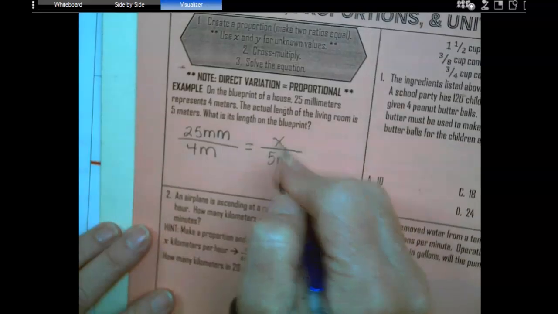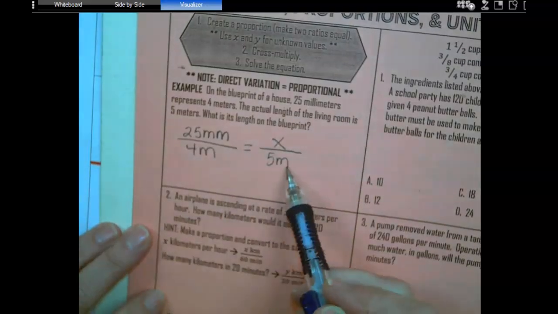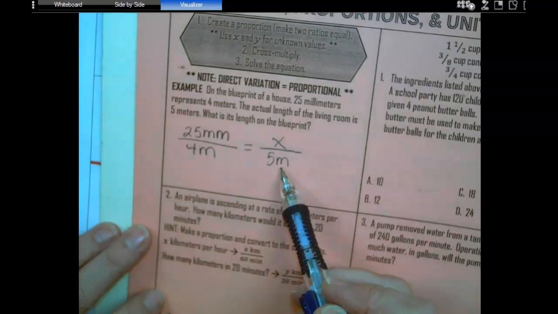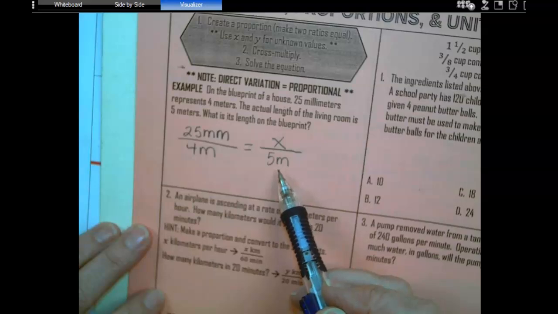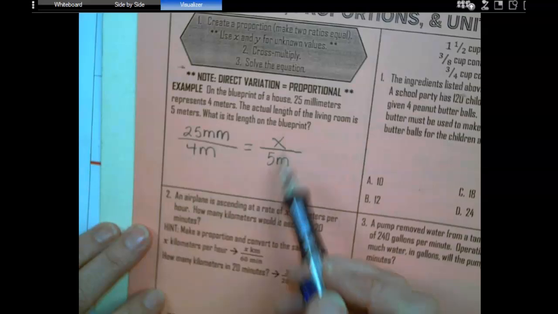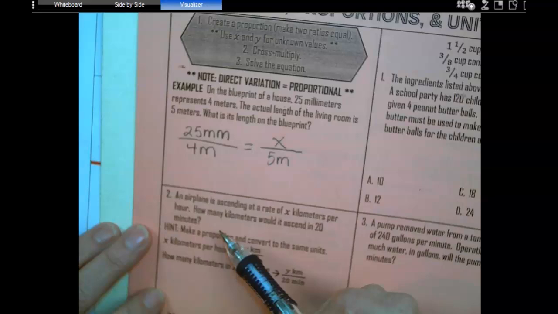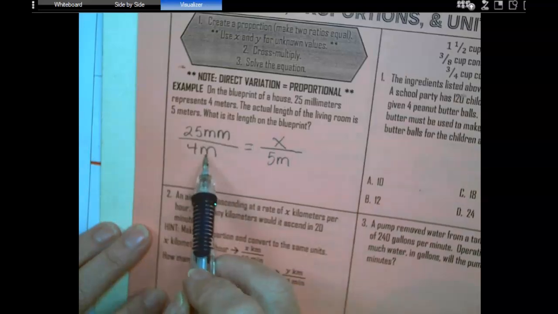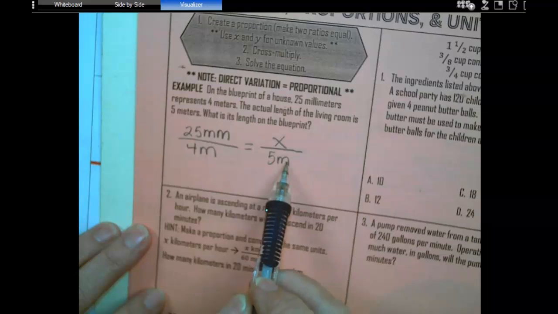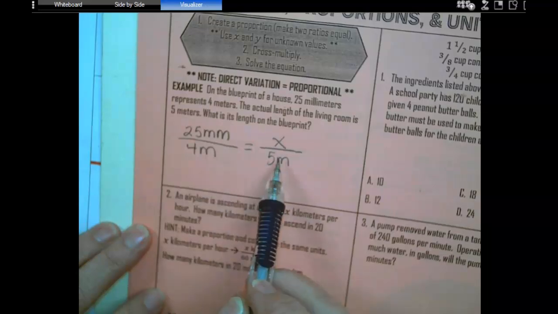So the next thing that I'm just going to ask you, without even multiplying, so I'm looking for this. If I want to know how many is 5 meters, give me a guesstimate. What do you think the answer is? Is it 50? If this is 4 and this is 5, is it double?